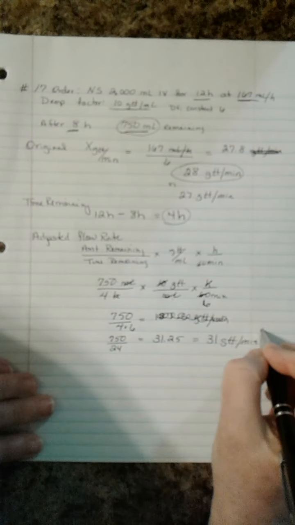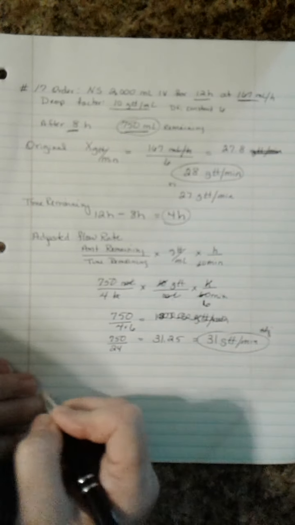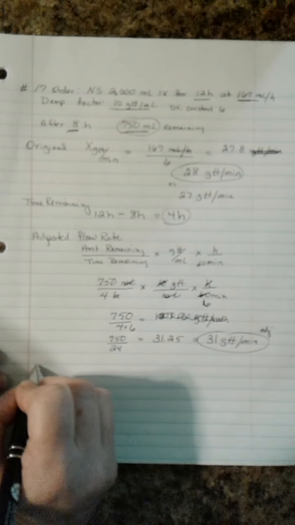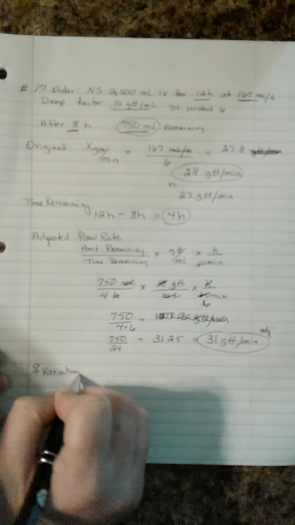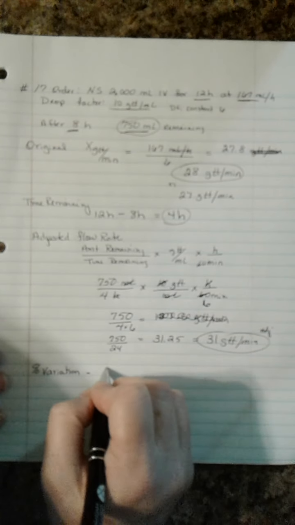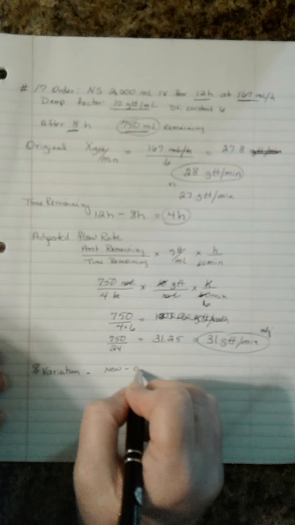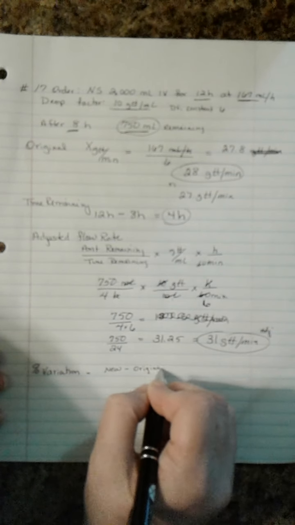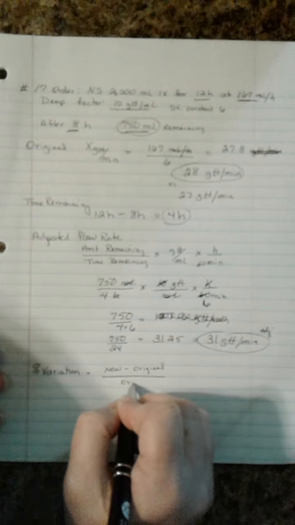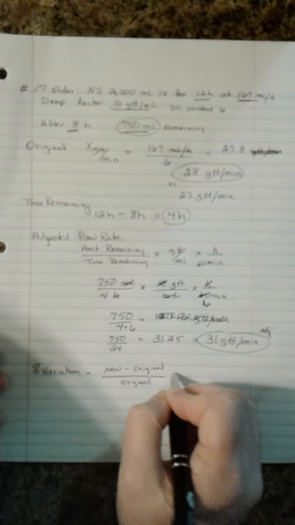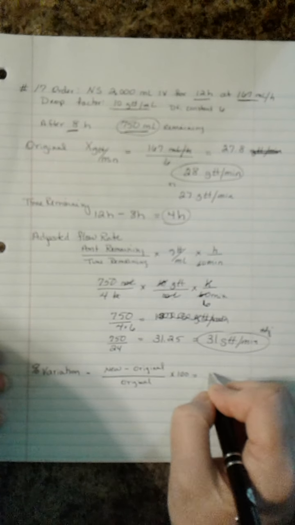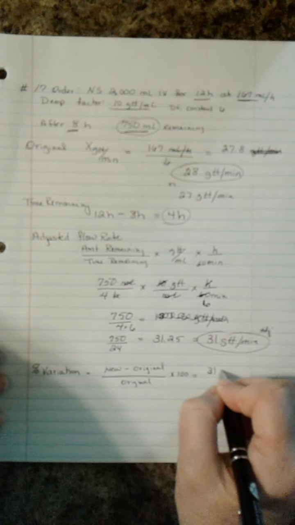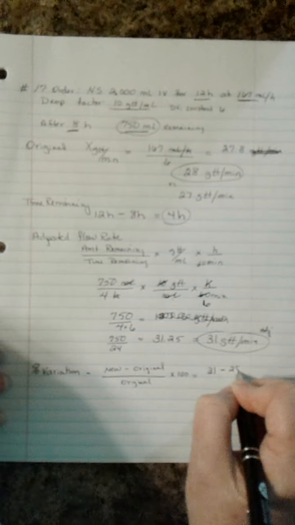Okay, so this is my adjusted. So now I have to do the percent of variation. So it's the new minus the original over the original times 100. So my new is 31. The original is 28.